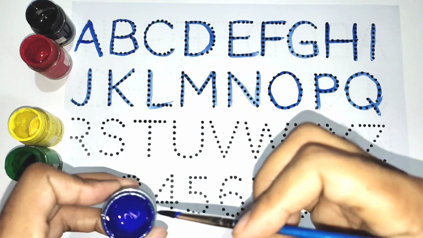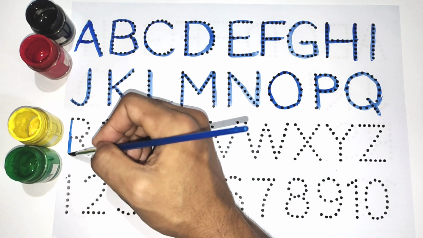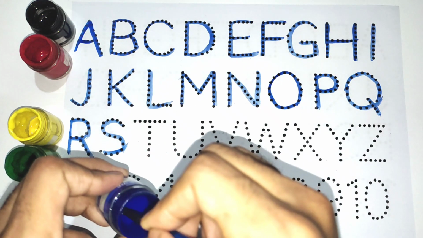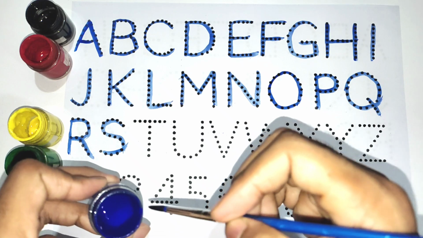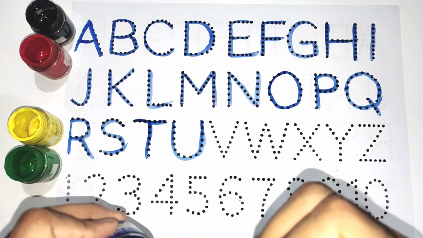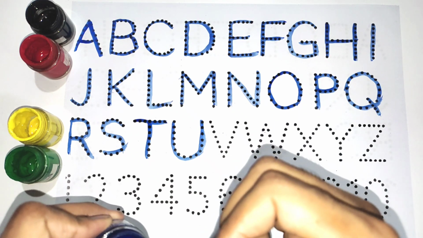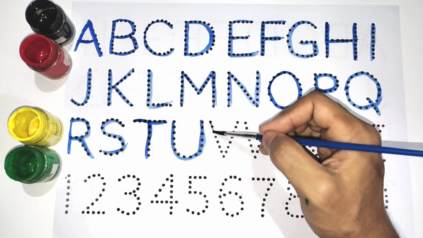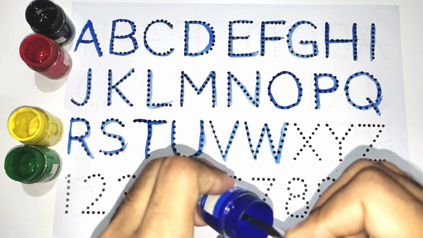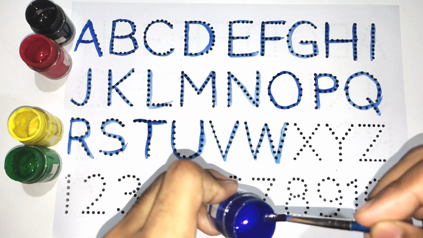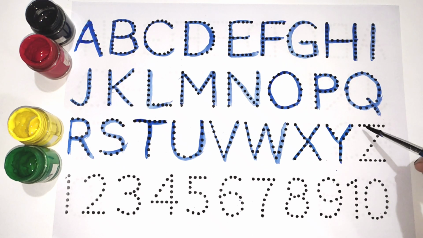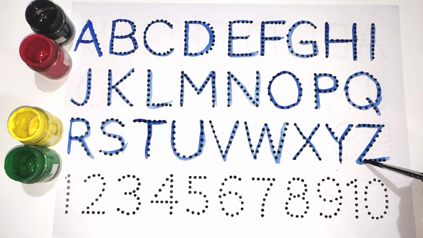Kids, the next one is R. R for rose, R for rice. And now we draw S. S for snake. The next one is T. And now we draw the letter of U. The next one is V. Now we draw W. The next one is X. X for Xmas tree. Now we draw Y. And the last one is Z. Z for zoo, Z for zebra.